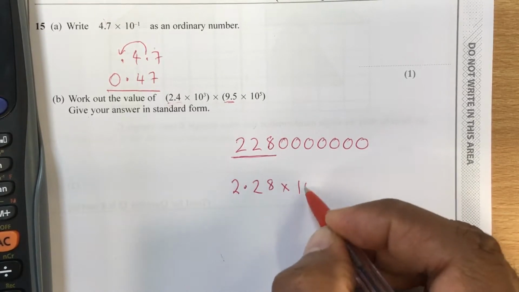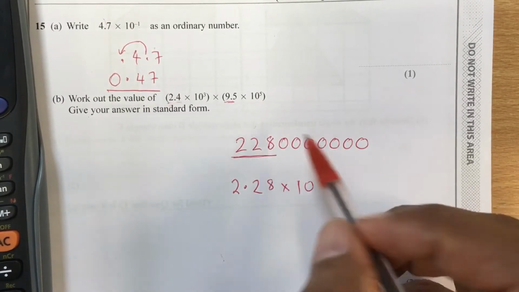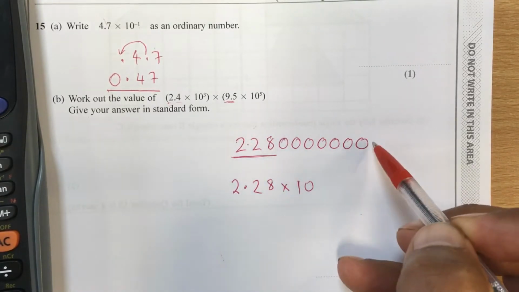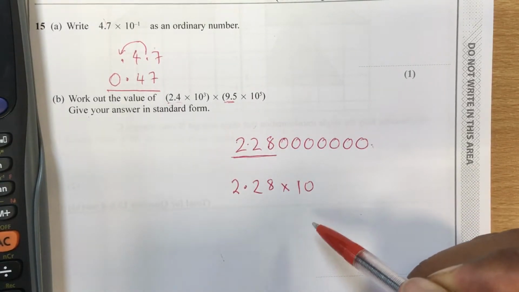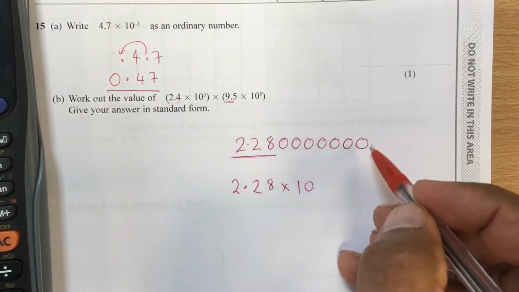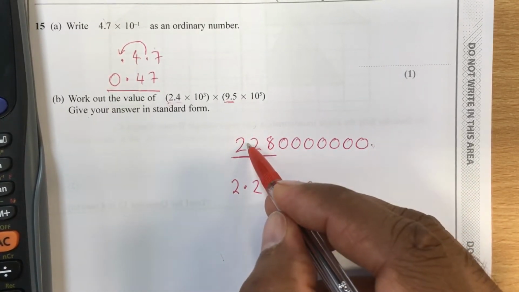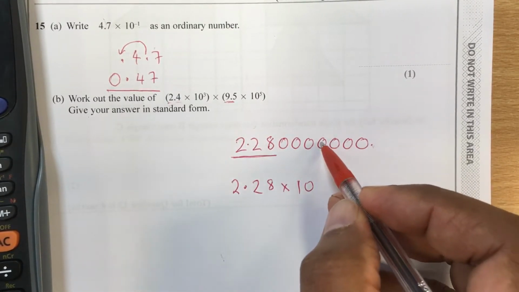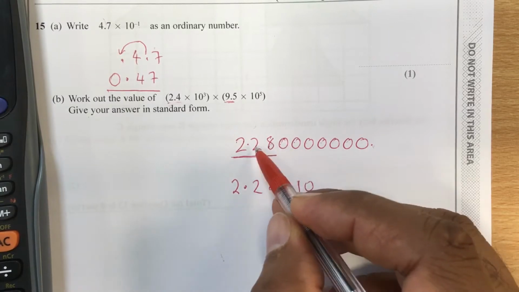Now you times that by 10, and now the power. If I put the decimal point here, I need to bring it all the way to here. There are 2 ways. You could go around jumping this right to the end, or you could count how many digits are between this decimal point and this decimal point. So I'm going to go 1, 2, 3, 4, 5, 6, 7, 8, 9.